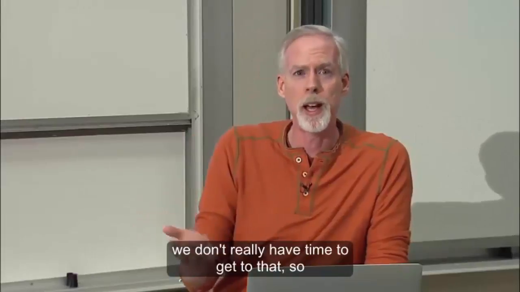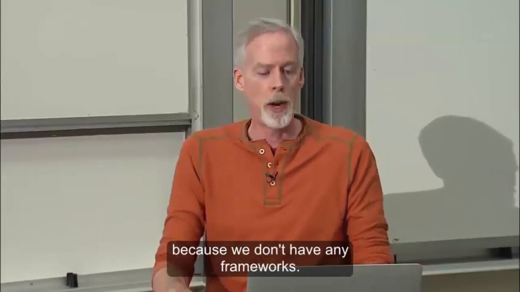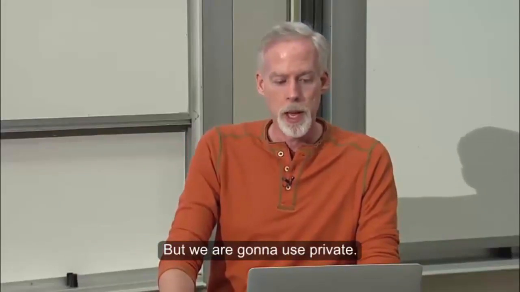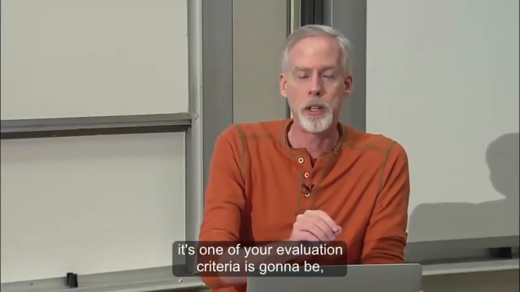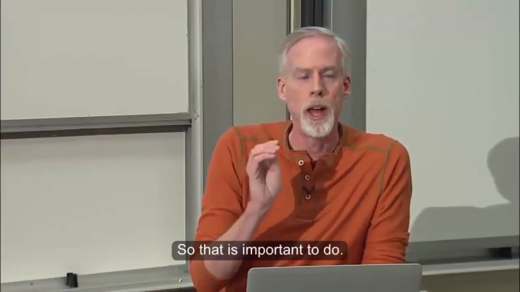Now in this class, we're not going to be doing frameworks. We don't really have time to get to that. So we're not going to be using the keyword public. We will never use that because we don't have any frameworks. But we are going to use private. And starting with assignment 2, one of your evaluation criteria is going to be make private things private. Okay? So that is important to do.